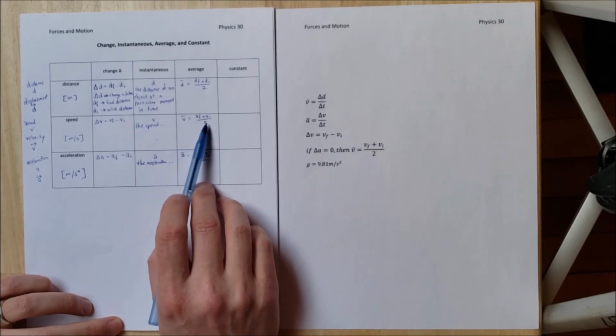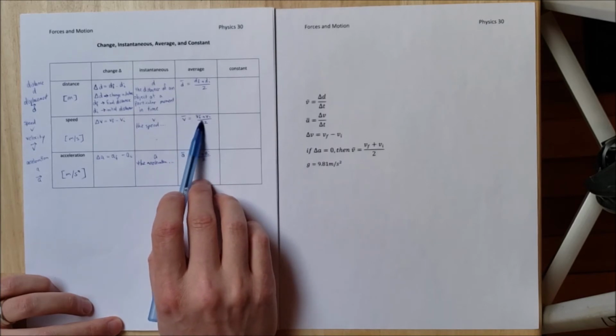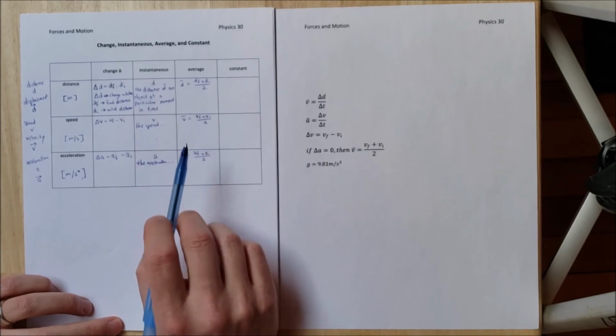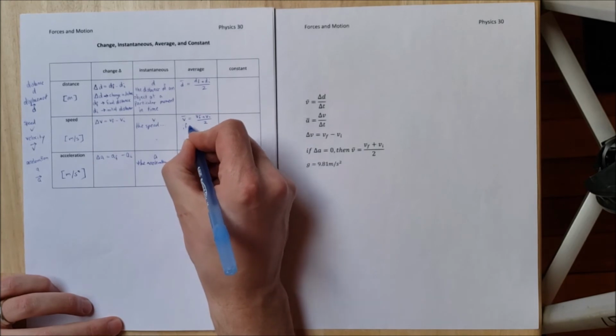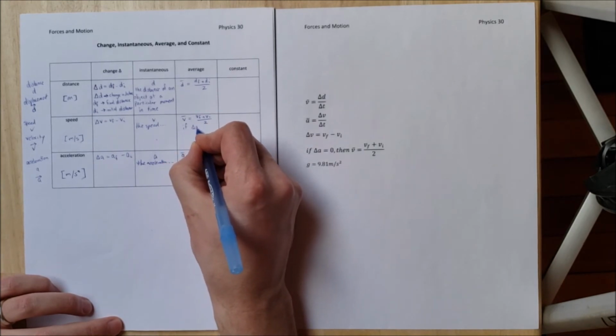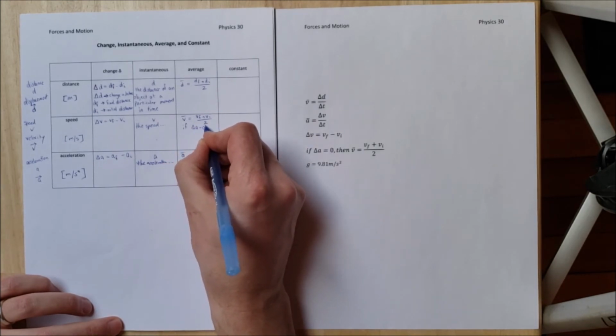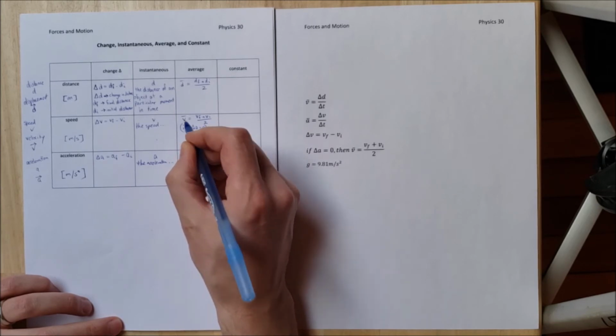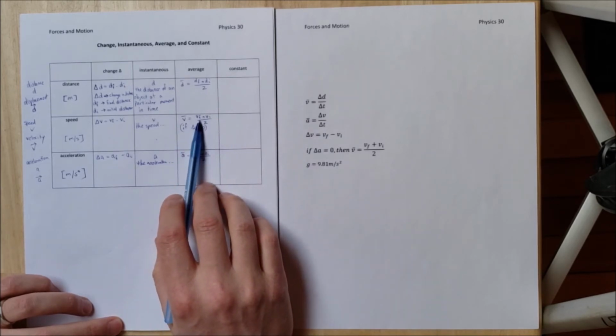You can only say the average speed is the final speed minus the initial if the change in acceleration, delta A, is 0. For instance, in track and field, when you're running the 100-meter race, you're starting at 0, and let's say you get to 9 meters per second.